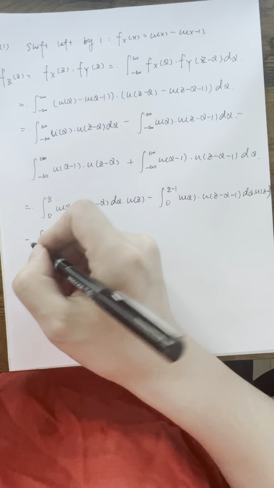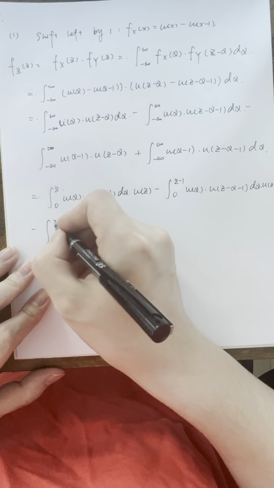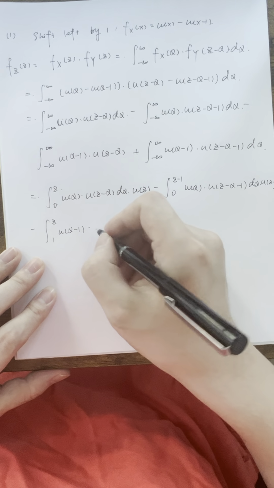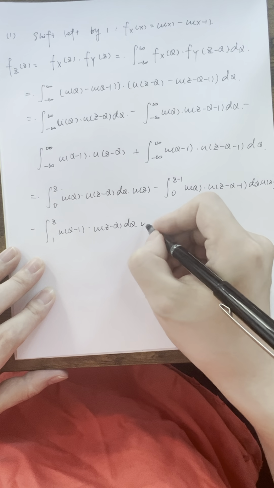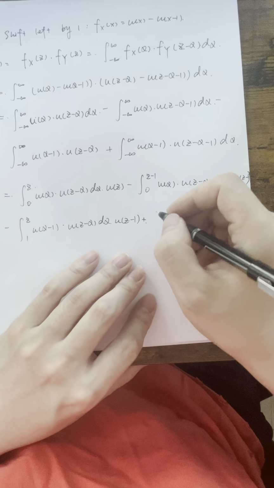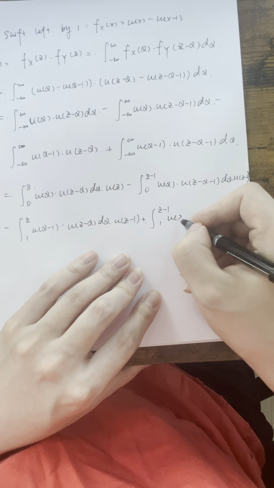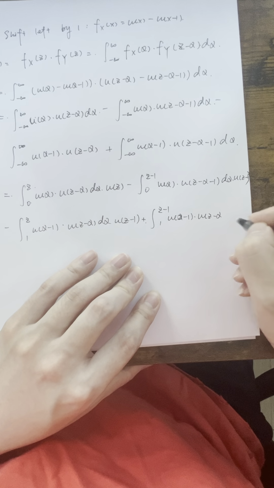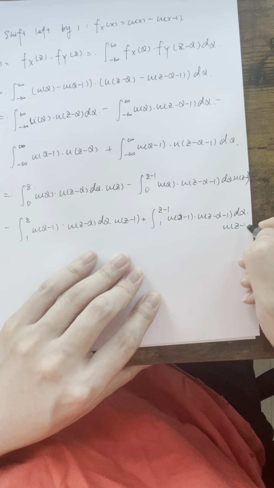The third is also from 1 to z, giving minus (z minus 1) times u(z minus 1), and the last one is plus (z minus alpha minus 1), which gives (z minus 2) times u(z minus 2).